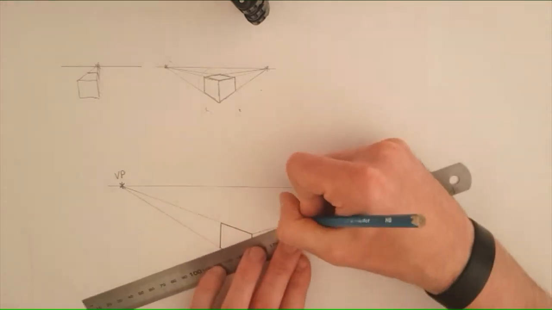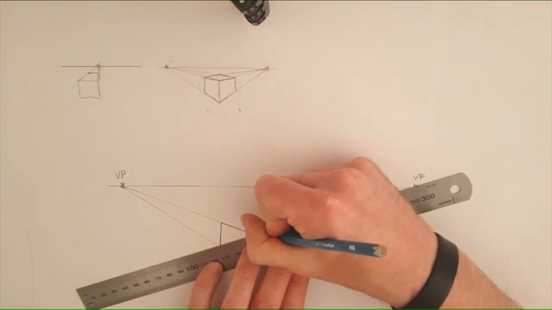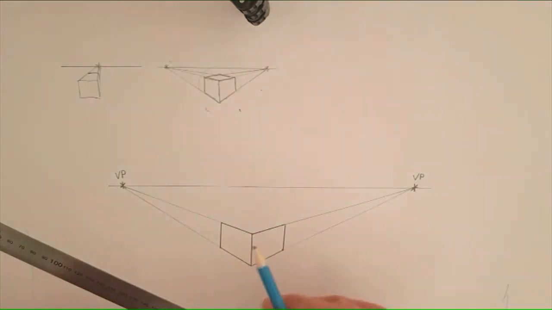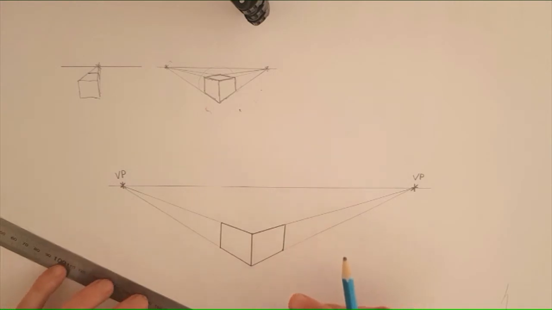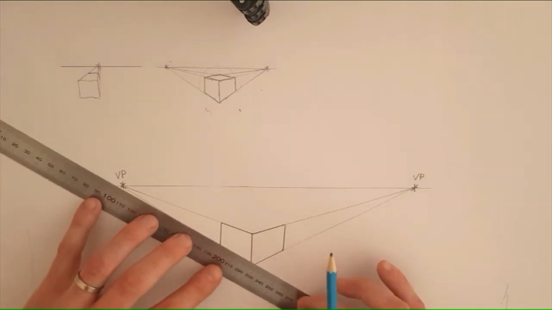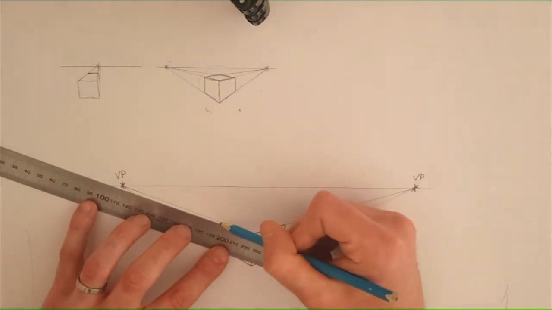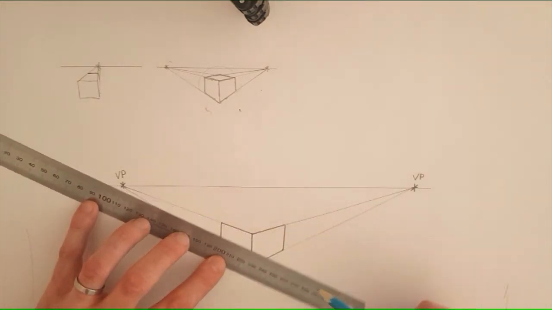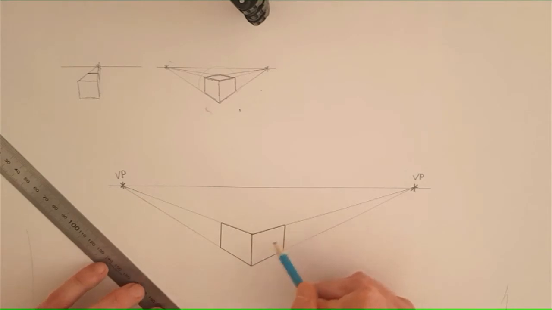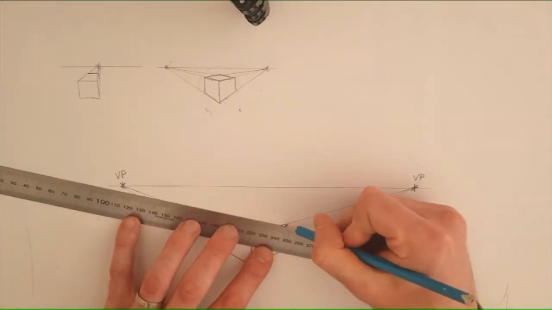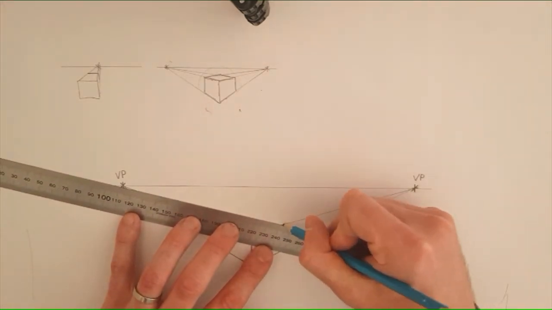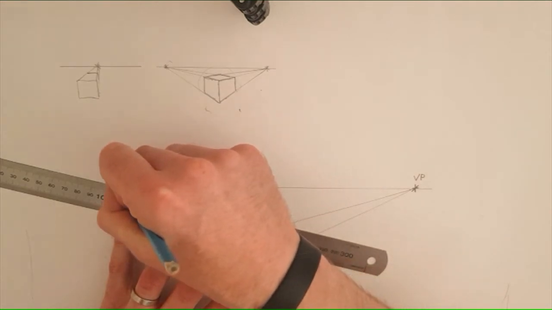The next stage is the tricky part. This is where people get a bit confused. I've had people go, how do I get the top of the box? Because I'm just joining this one up here, it doesn't go. You have to go opposite. So this side goes over to this vanishing point over there.